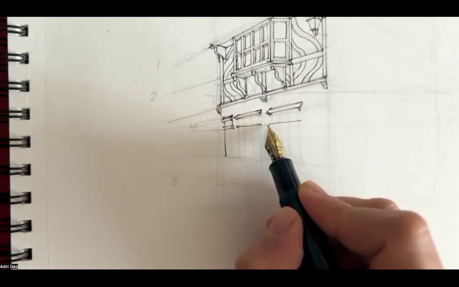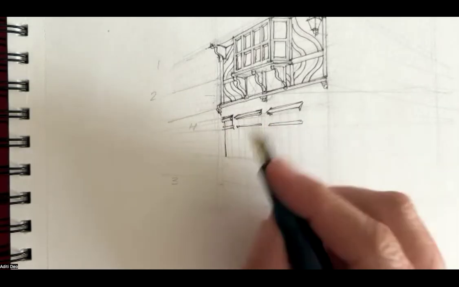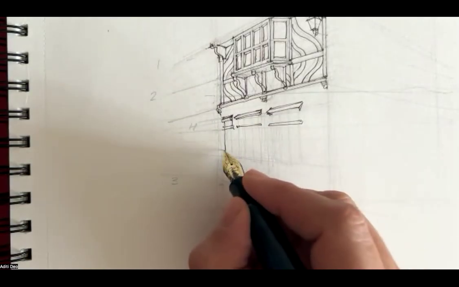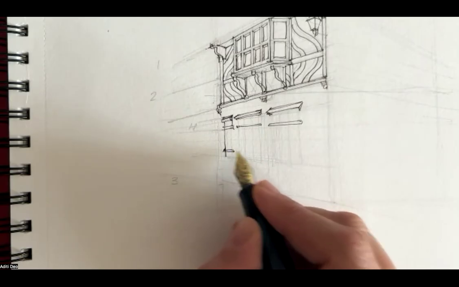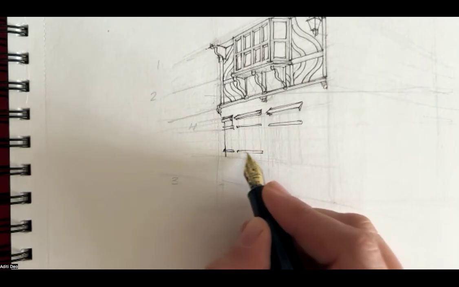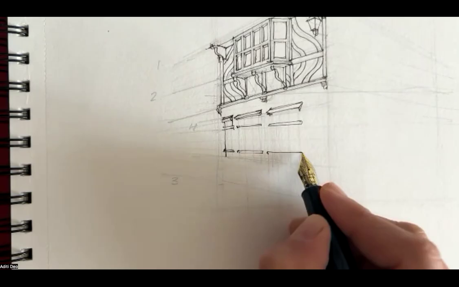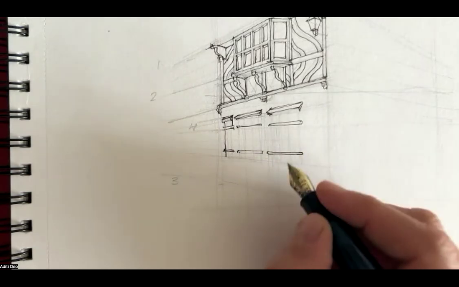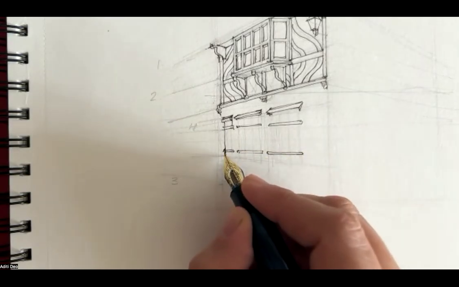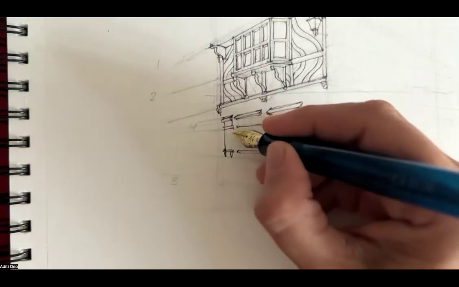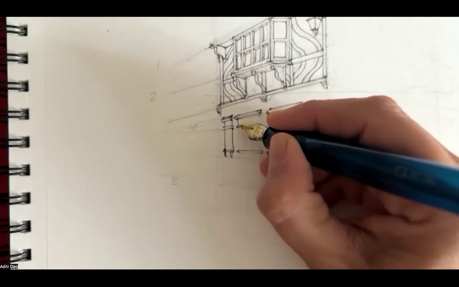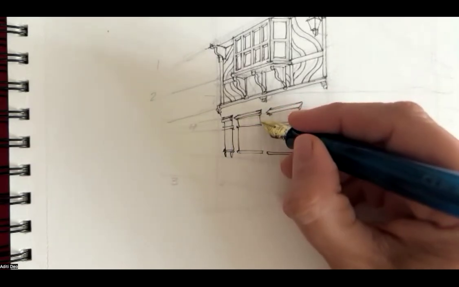I think my windows could have been a little taller, since this part protrudes outward. And then that same kind of blob-like ornament at the base, but we can do that later once we know where the window panes end.